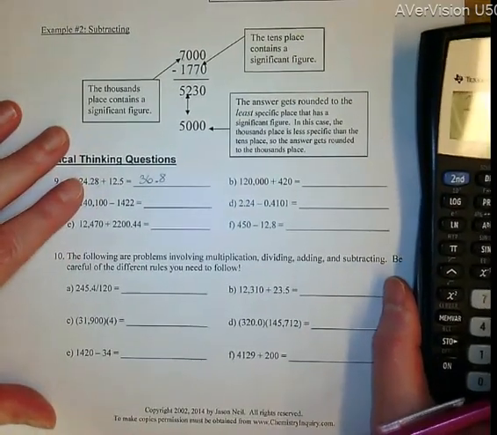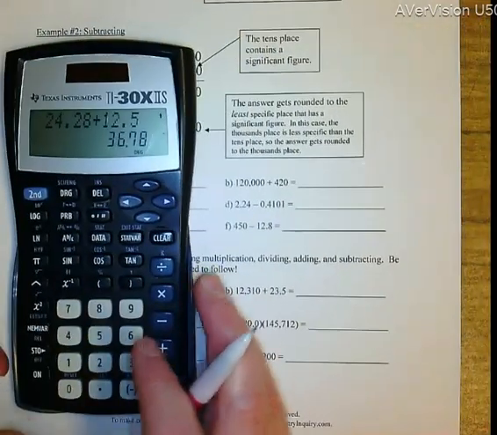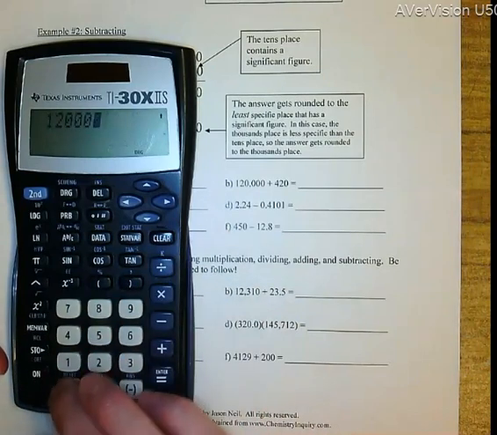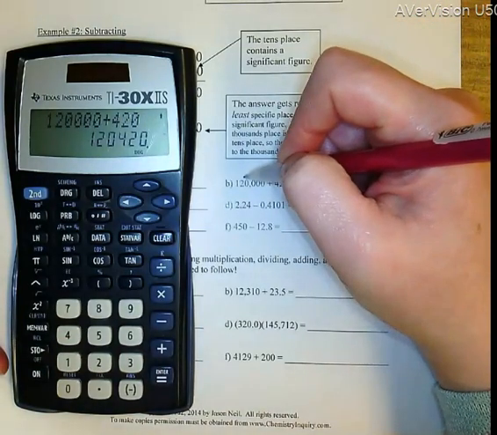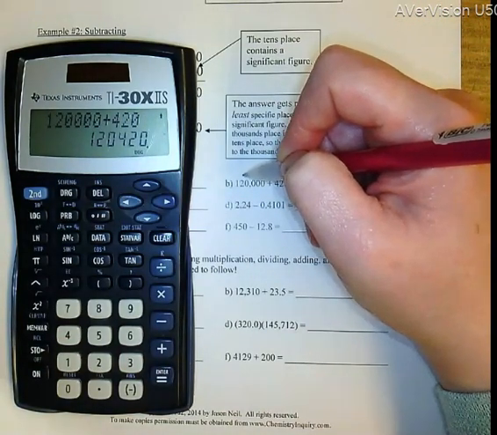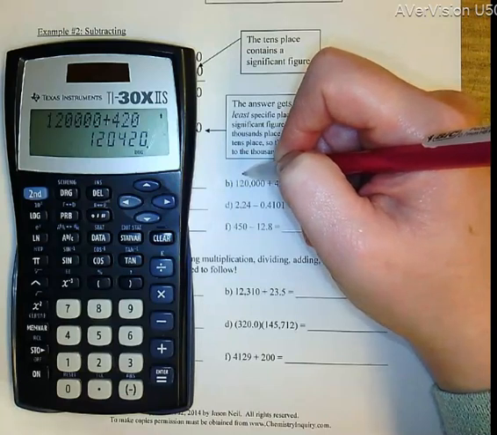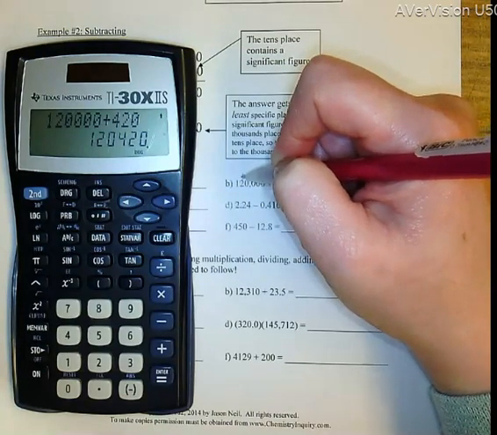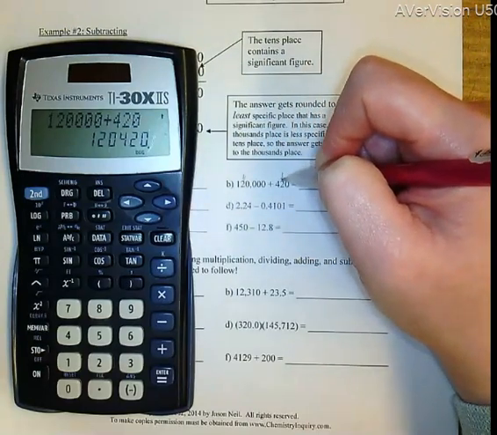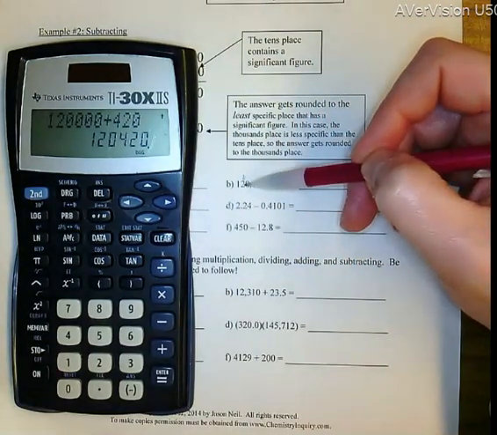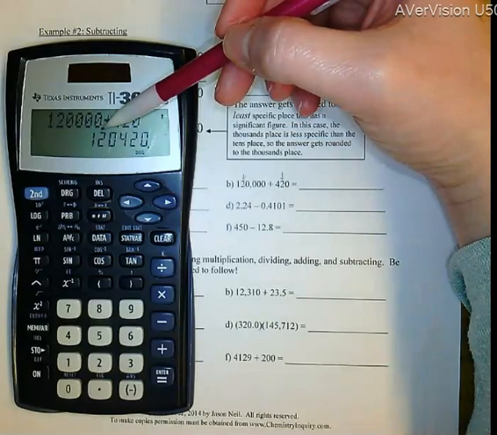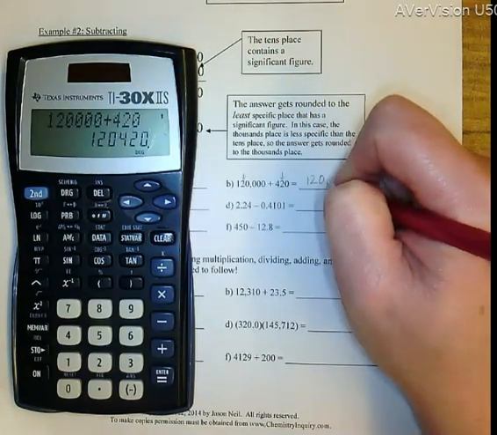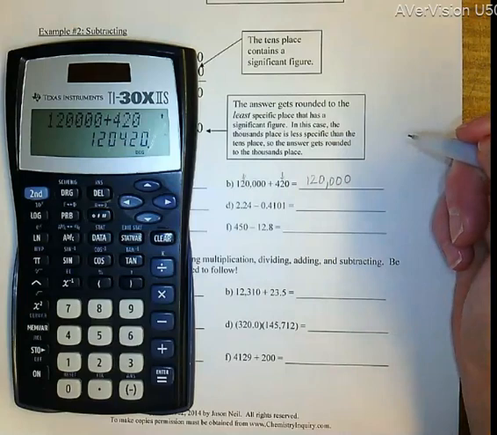Okay. My next one, pull it over here like I had been doing. 120,000 plus 420, right? So here's what my calculator gives me. My last significant digit is in my 10,000s position. Here it's in the tens place. That means that my last significant digit can be in the 10,000s position, right here. So it's going to be 120,000, right? It's one of those things like the pool example.